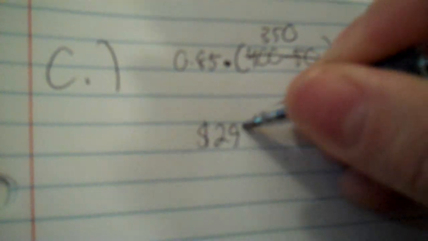Alright, so we do the parentheses first. That's going to be 350. Okay, so 85% of 350, 0.85 times 350 is $297.50.